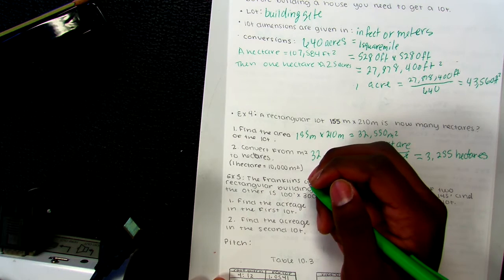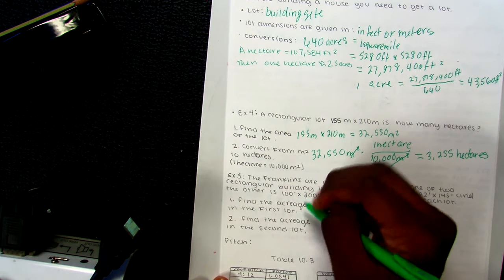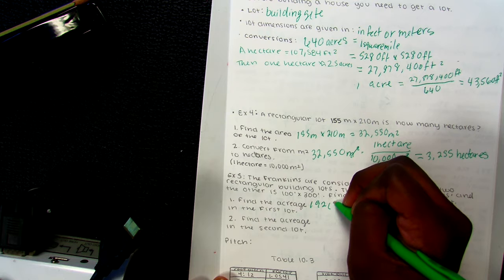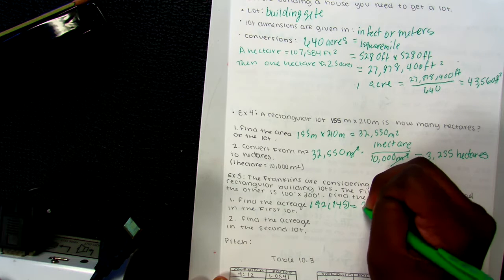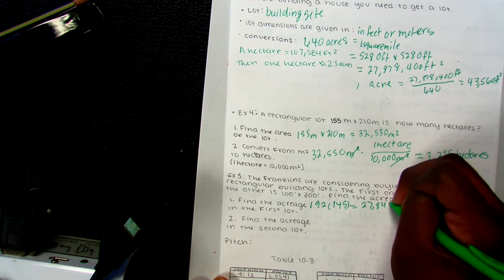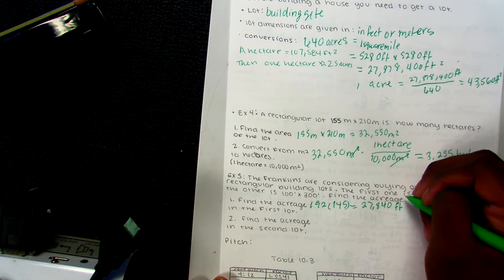So for the first, we would do 192 times 145, which would equal 27,840 feet squared.